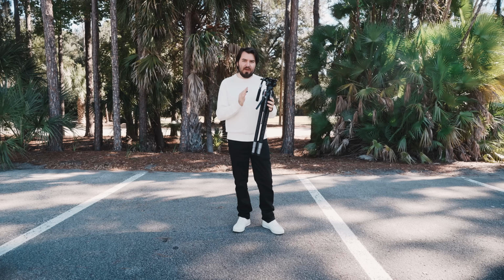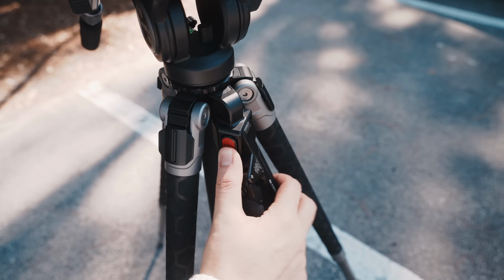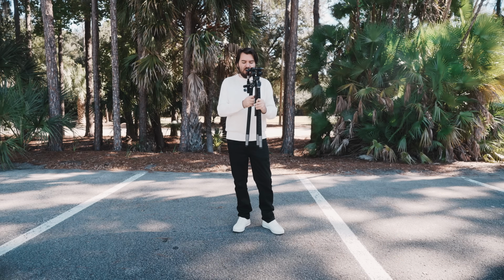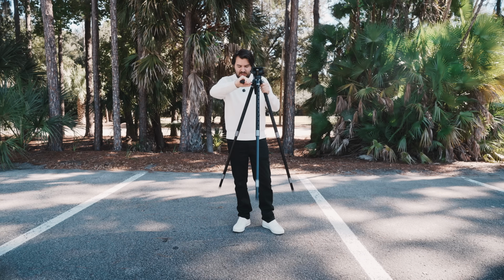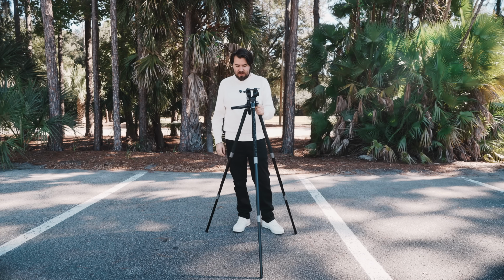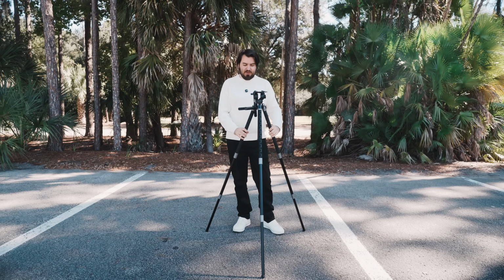The really cool thing about this tripod is this little clutch mechanism right here. So all I gotta do is push this and it comes out. And then if I want to set up my tripod, spread out the legs a little bit, I just push down on the clutch and all the legs come straight out. So my tripod is basically set up and ready to go.